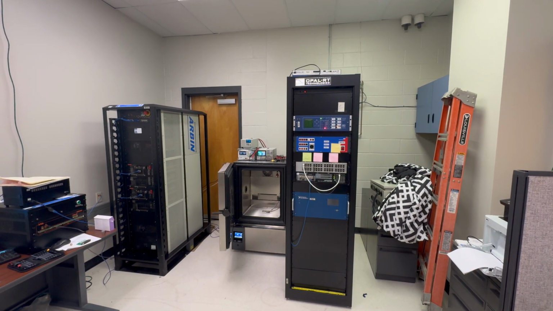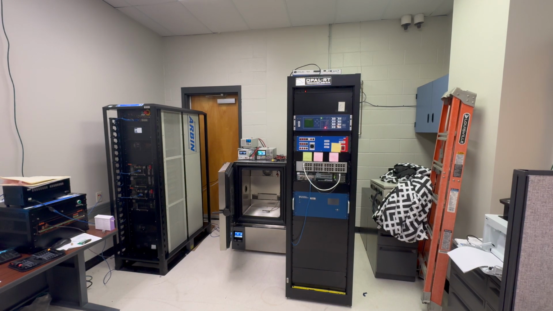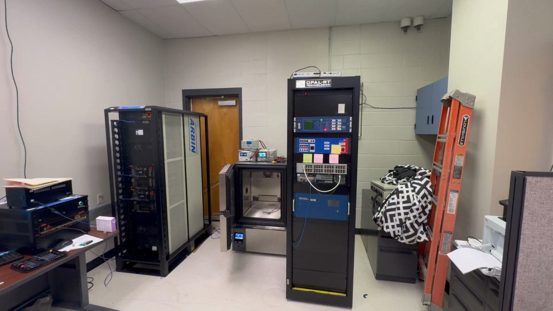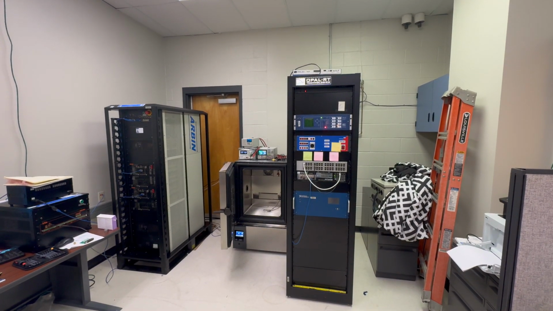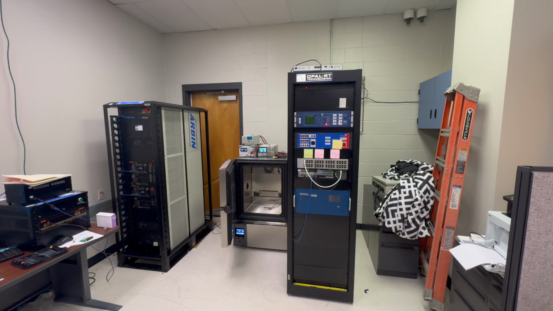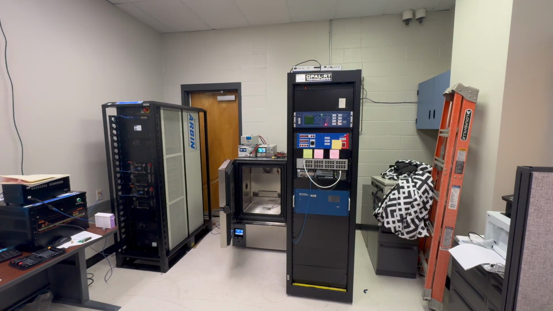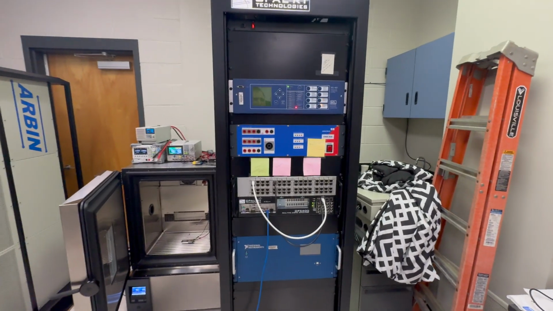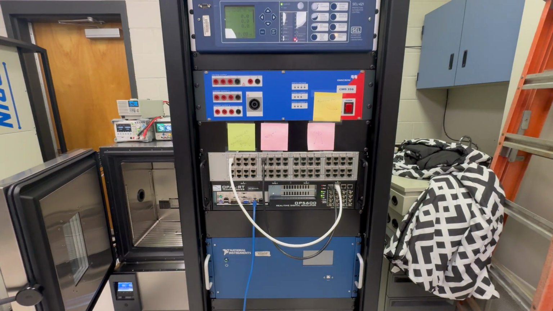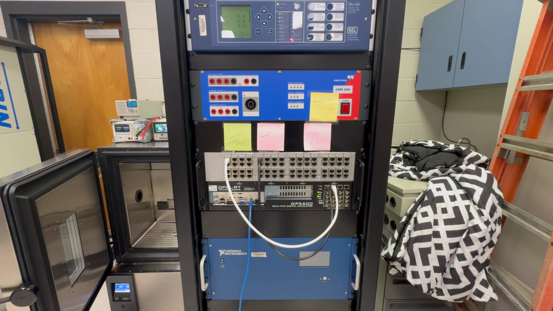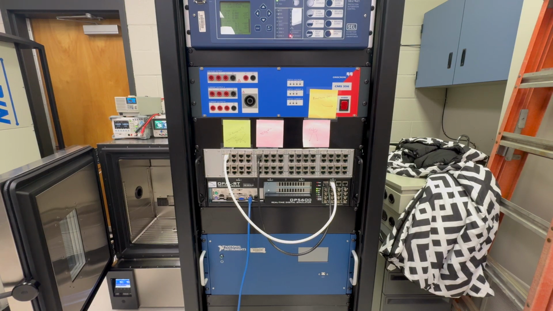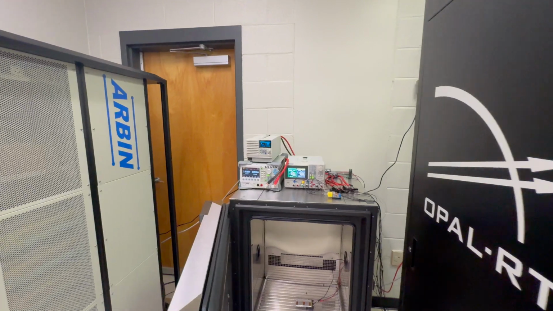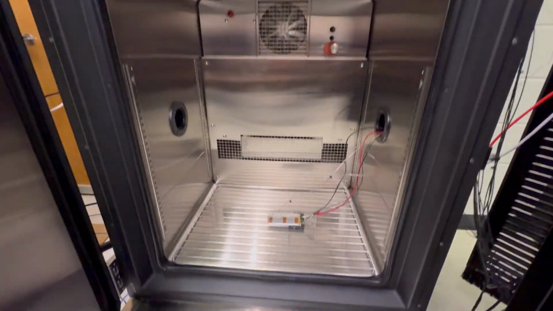Today, I will be giving you a brief overview, or in-person tour, of our senior design project, which is an advanced battery management system that utilizes a real-time digital simulator to act upon signals and inputs to charge and discharge a lithium-ion cell. So how this works is we have our real-time simulator here, which is an OP5600 from Opal RT, which is analyzing analog inputs and outputting analog outputs to control the charging and discharging of our lithium-ion cell.